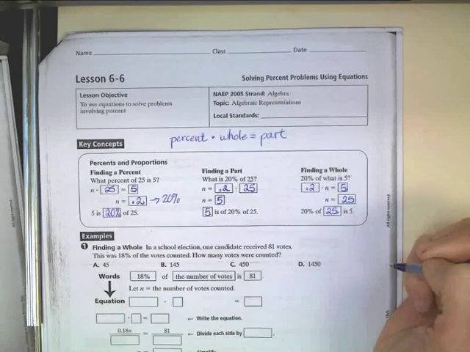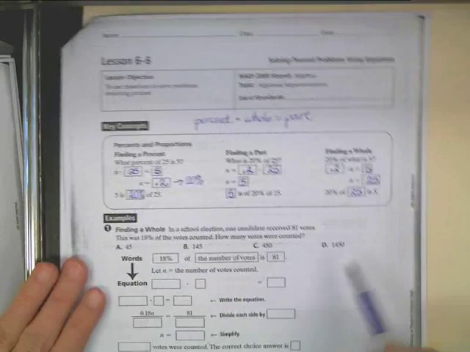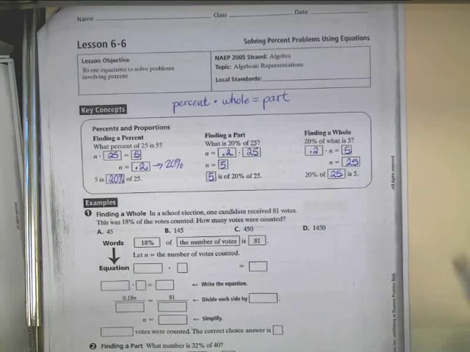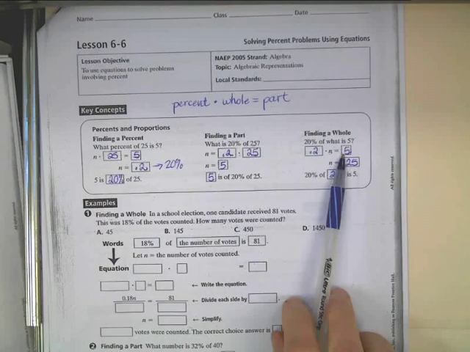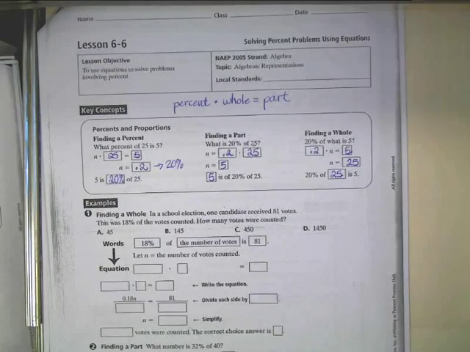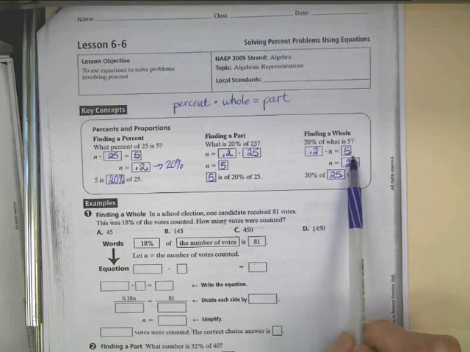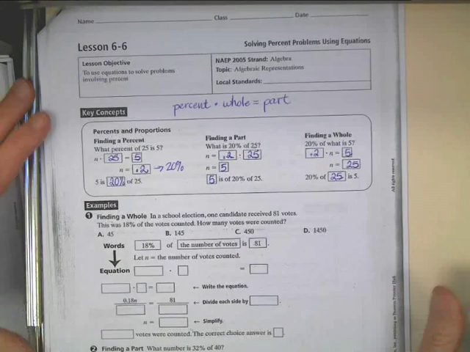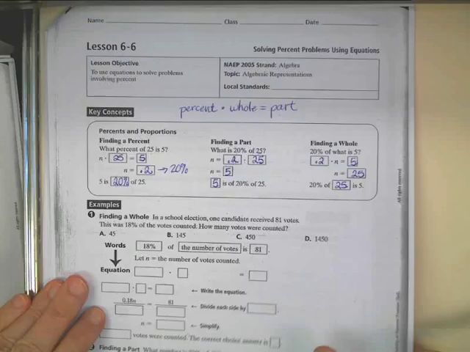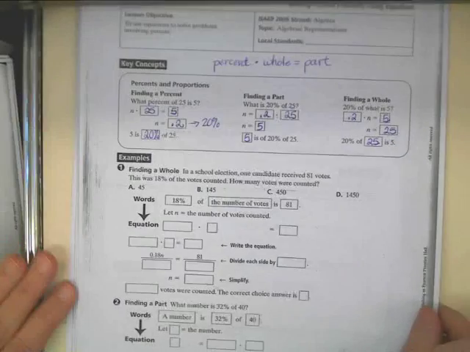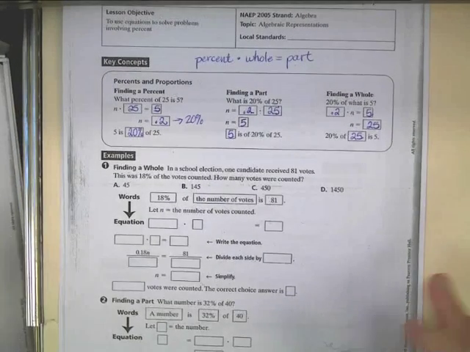So 20% of 25 is 5. Basically, that was a quick run-through of the ideas of what you need to do here. The main thing is, if you can set up the equation, you can then use algebra to solve for anything. So that's what I'm counting on, the algebra, not memorizing which one looks like what.